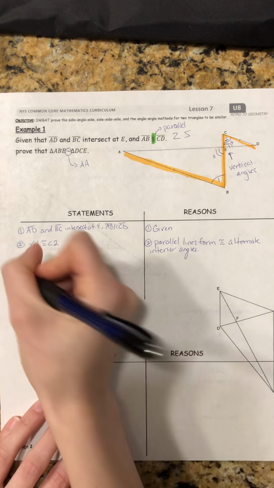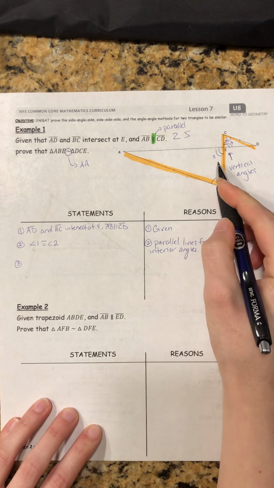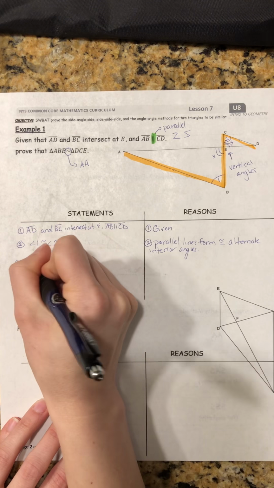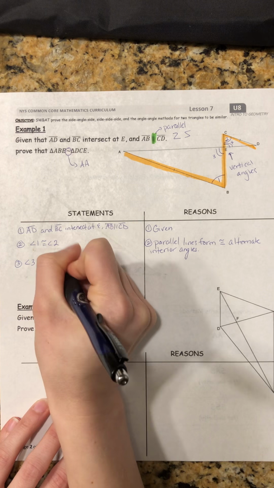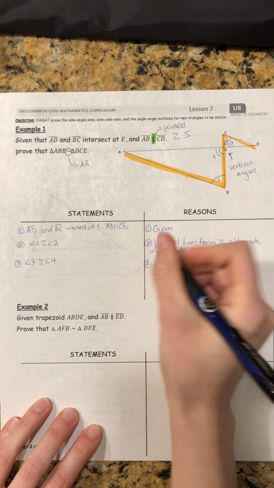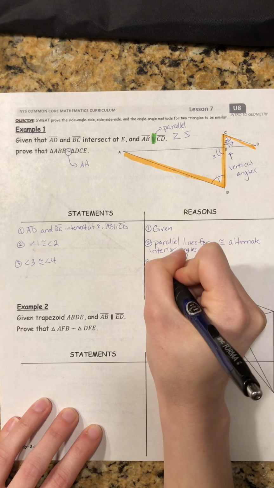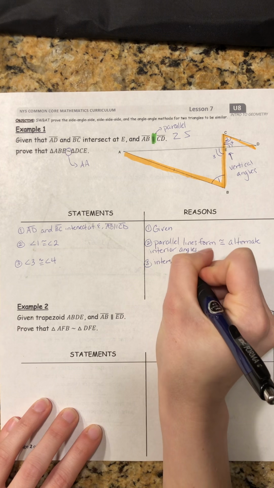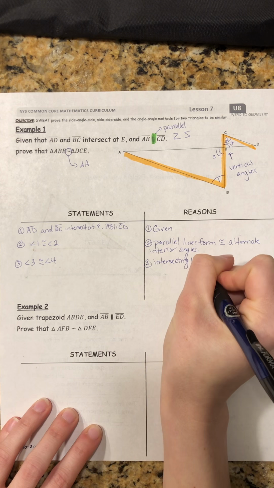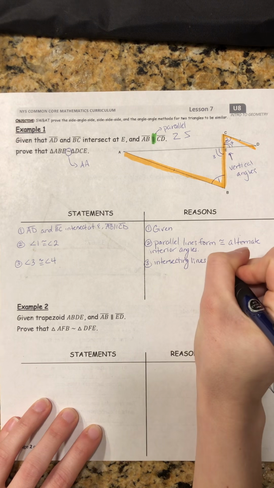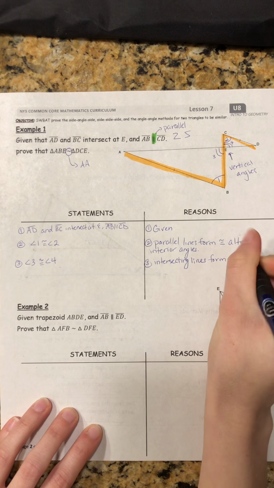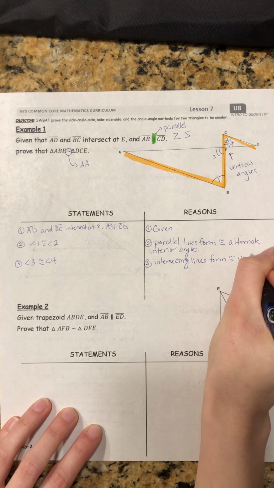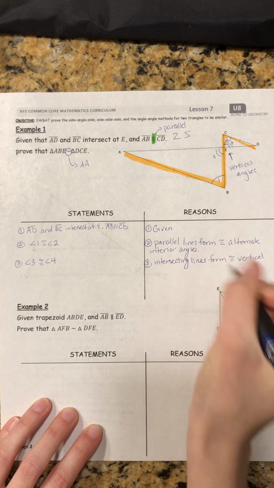Okay. For number 3, I'm going to use my vertical angle. So angle 3 is congruent to angle 4. And I'm going to state my reason: intersecting lines form congruent vertical angles. Again, I want to state that they're congruent.